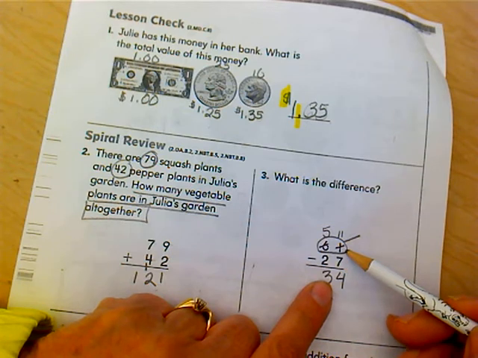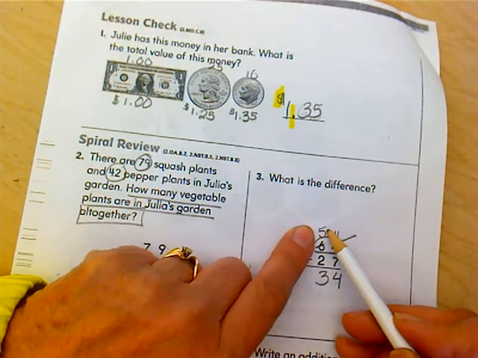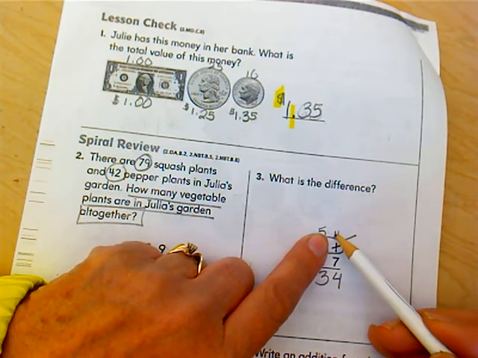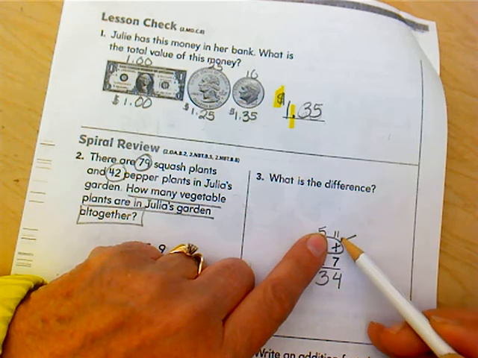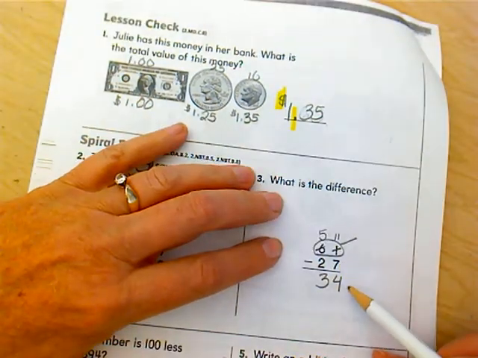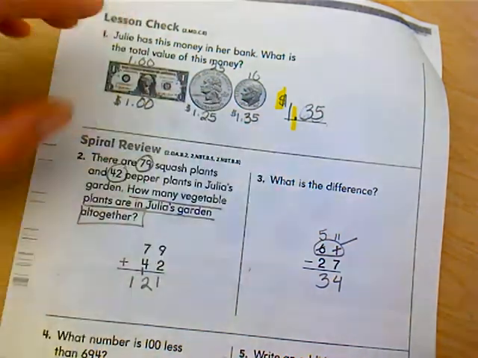Now you're looking for your difference, and of course we're going to have to decompose a 10 because I can't take 7 ones away from 1 one. So I come over to my tens, I decompose a 10. Now I have 5 tens. That group of 10 is coming over into my ones. 1 ten plus 1 one gives me 11 ones. 11 ones take away 7 ones is 4 ones. And 5 tens take away 2 tens is 3 tens.